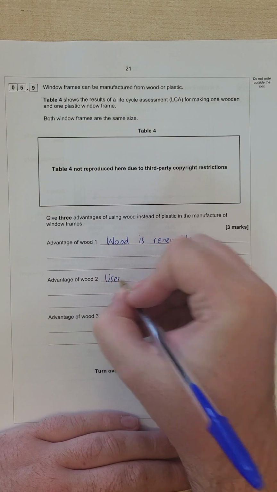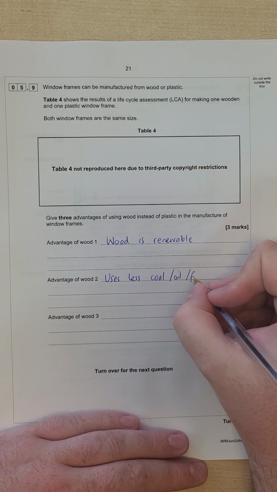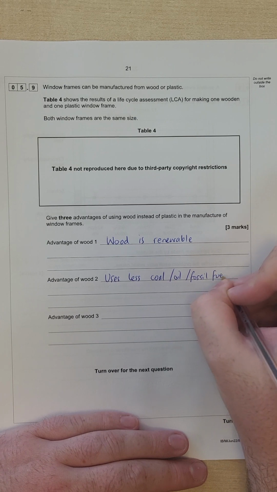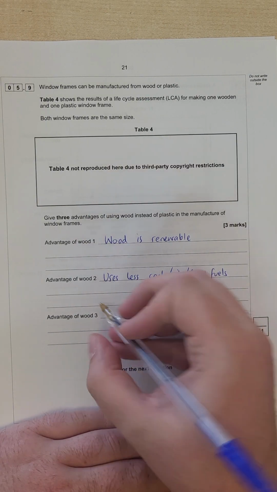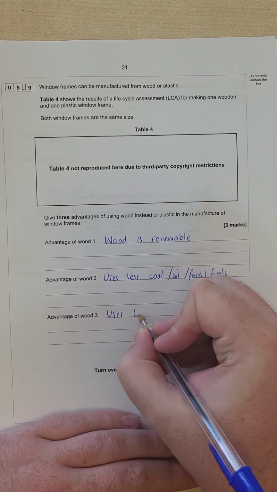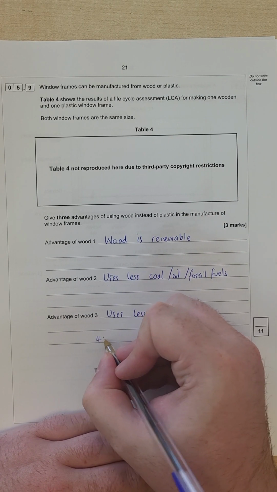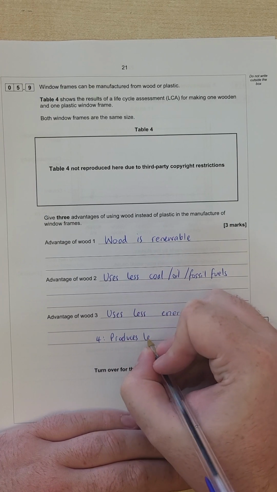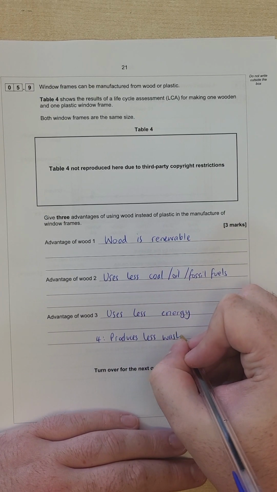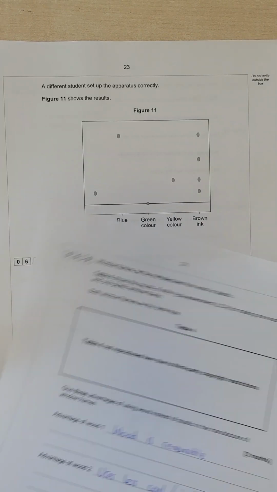Wood uses less coal or oil or fossil fuel. It probably will still use some in transport, etc., but we're not using it to produce the product. And number 3, it uses less energy. There's a 4th one, if you wanted, which was it produces less waste as well.